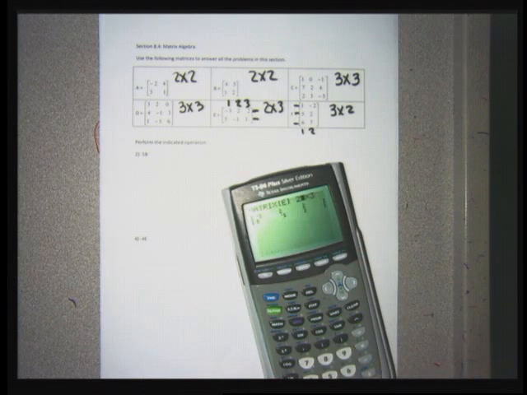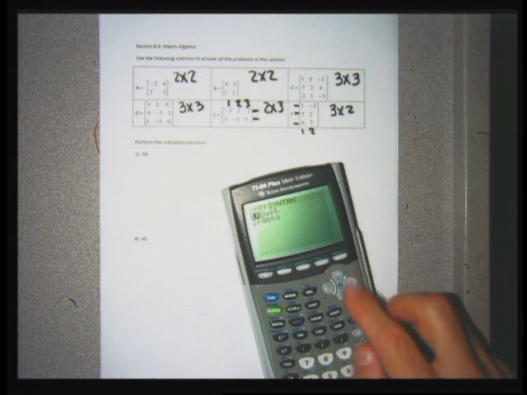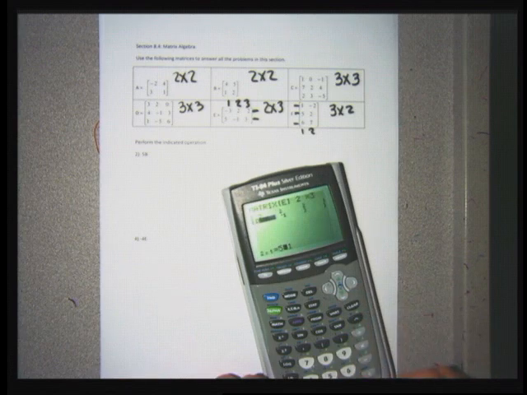I'll type 2, enter, 3, enter, and then just type the entries of the matrix. There's no difference entering this matrix as any matrix that we've done before, other than I called it matrix E.